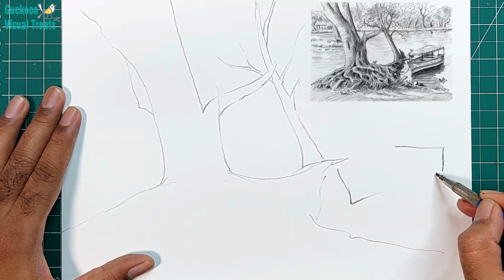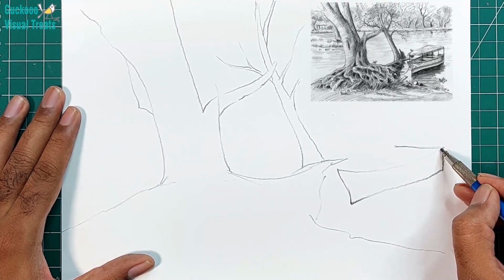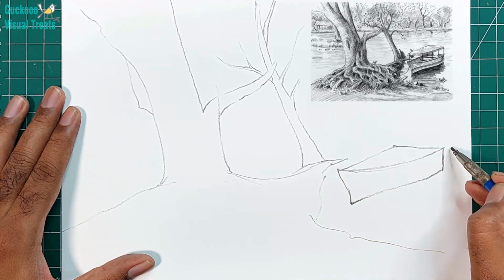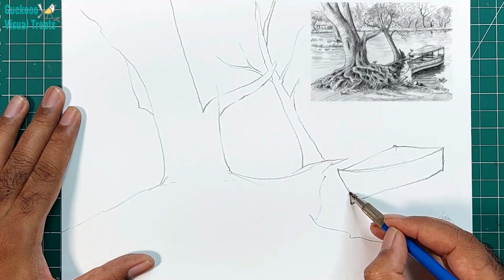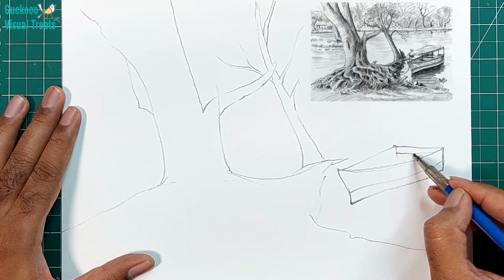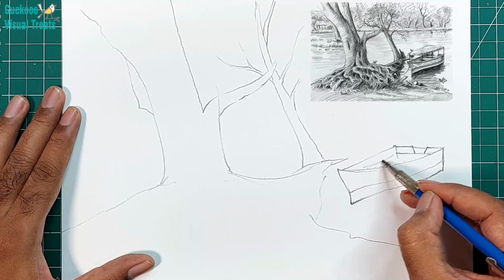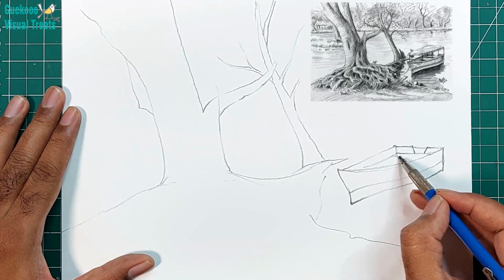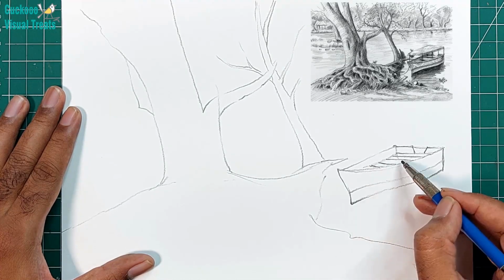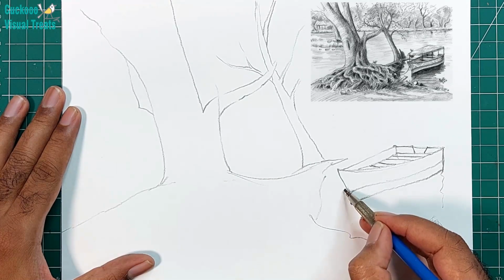So I'm drawing the boat. The composition is important. Whatever you see from any photograph or reference, try to simplify it for your own convenience. So this is how I am simplifying the boat and the trees and the background information. I've simplified the background details a lot.